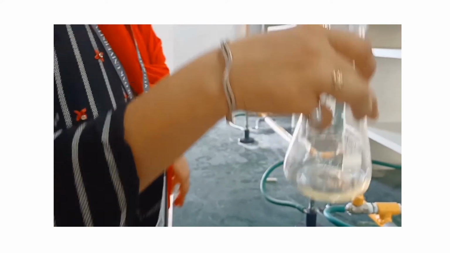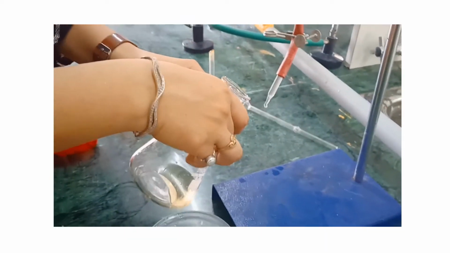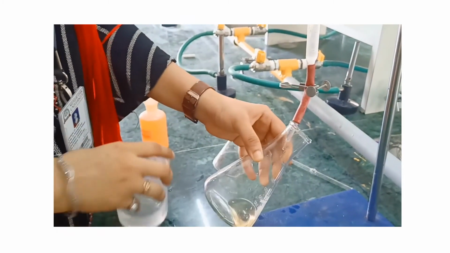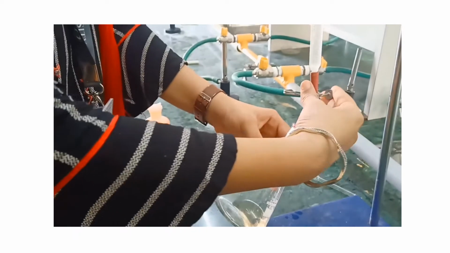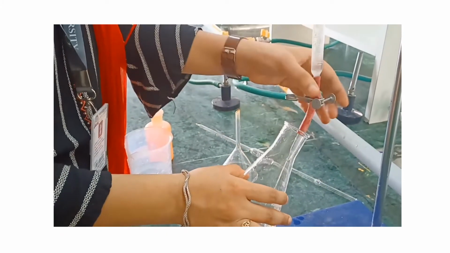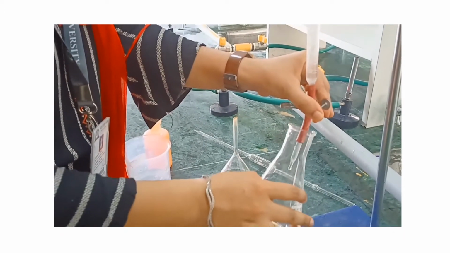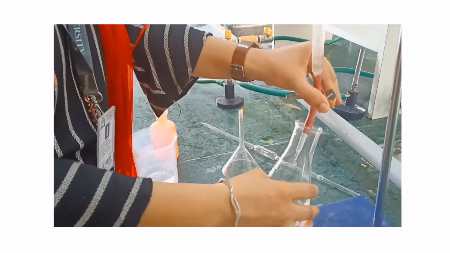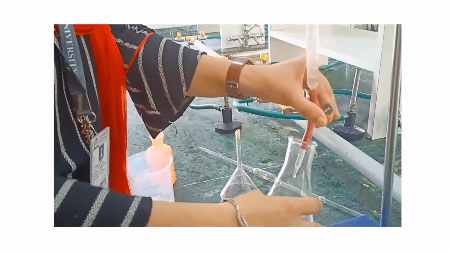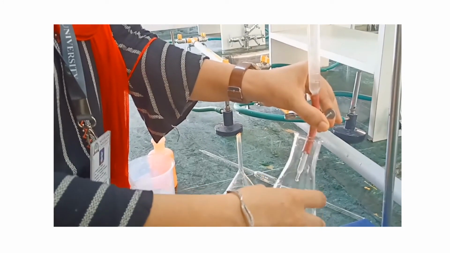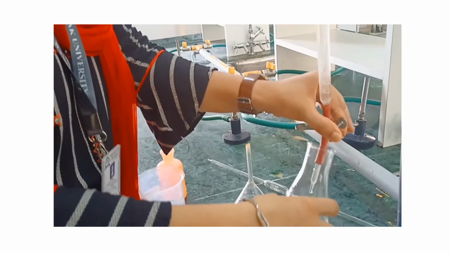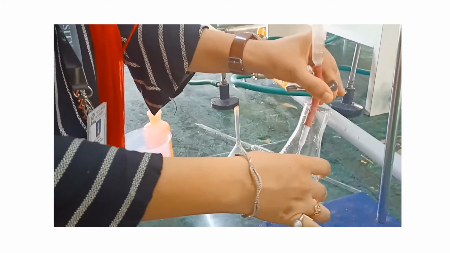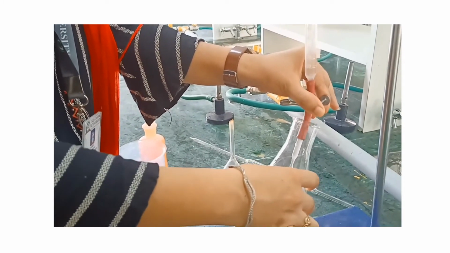So now let us titrate it and see the color change. So we will titrate with the help of the burette. You can see that drop by drop solution is added to it and there will be constant stirring. Add till the color changes to pinkish red.